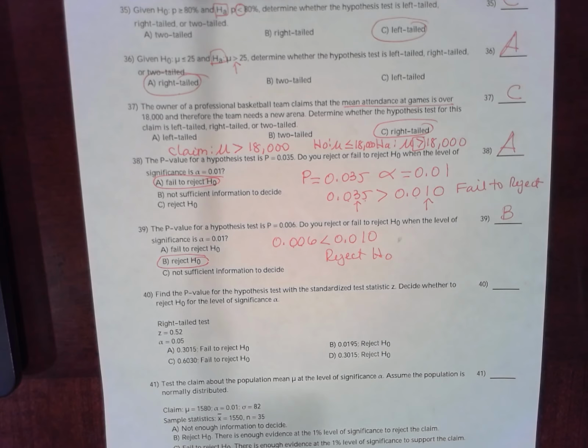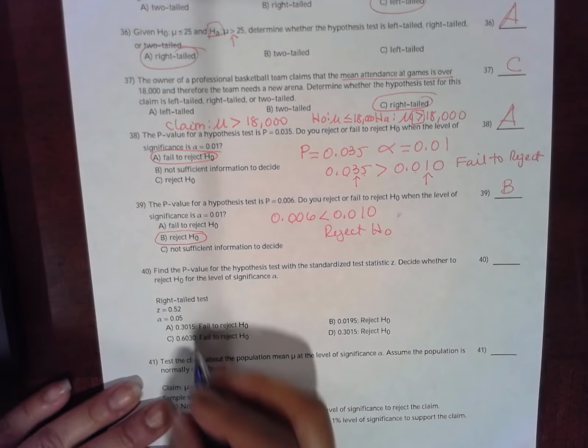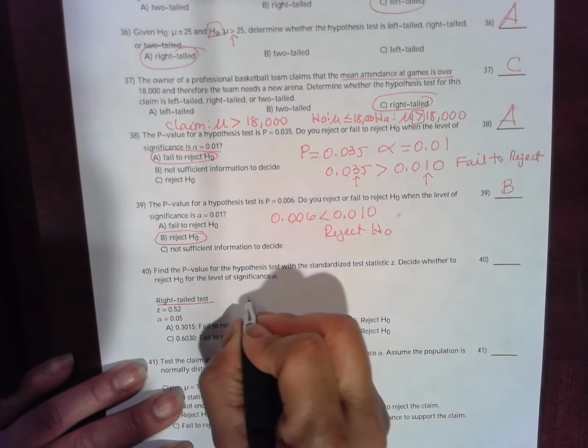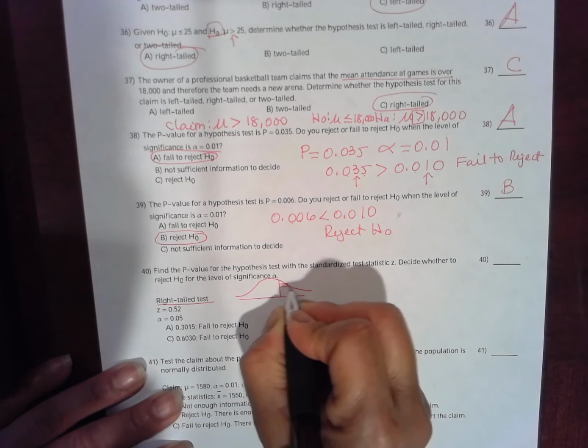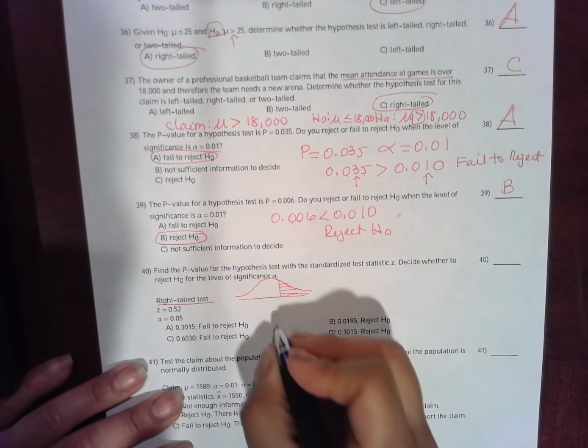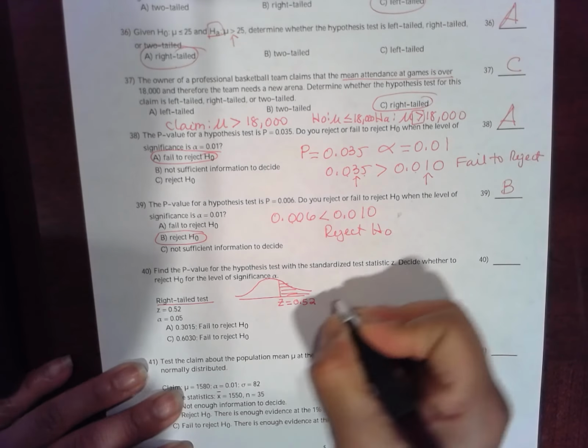Number 40, the p-value for the hypothesis test with the standardized test Z. Decide whether to reject the null for the level of significance alpha. What I recommend, so this is a right tail test. That means it is going to be over the area to the right. So I have to find the area by using the z-score of 0.52.